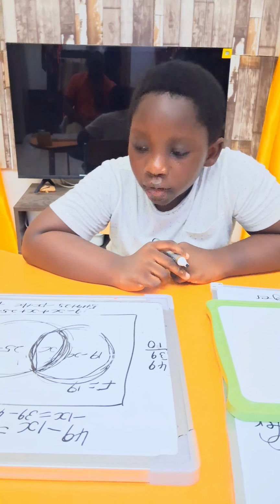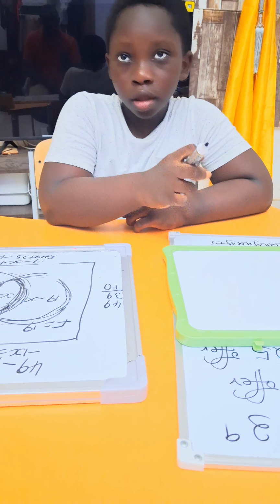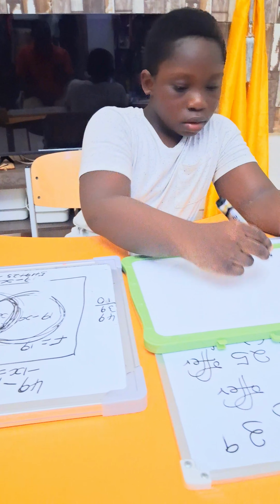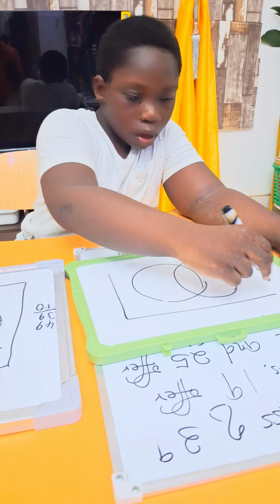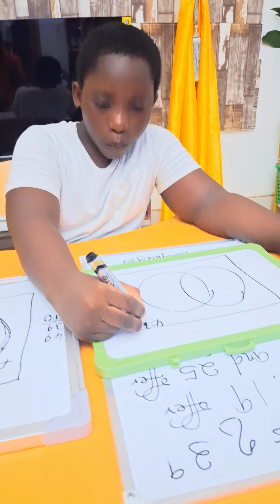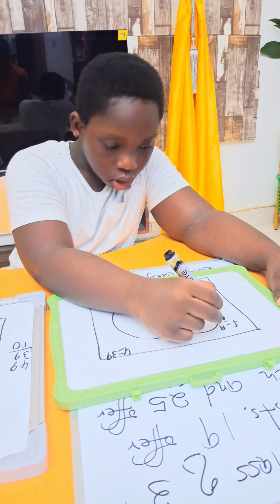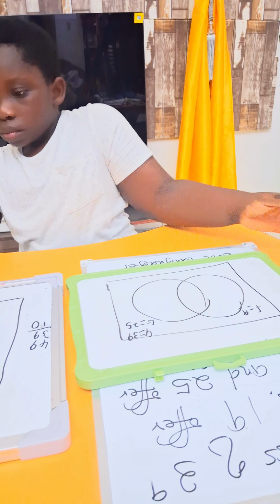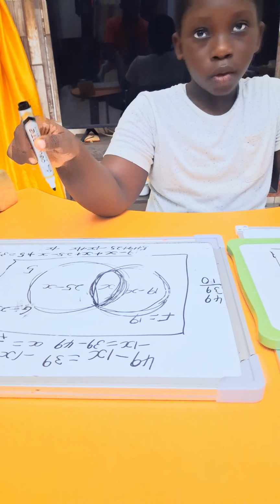So now that we've gotten our final answer, we have to draw the Venn diagram again, so that we won't have x here. So first we draw the two circles, the box, the universal. Now we draw French equals 19, and Ga equals 25. So now it's time to begin with the inside of the circle.